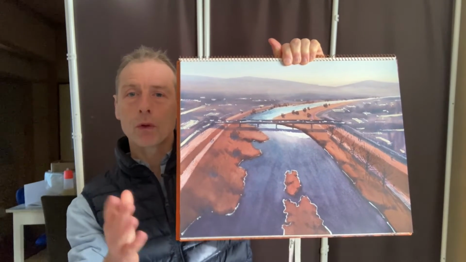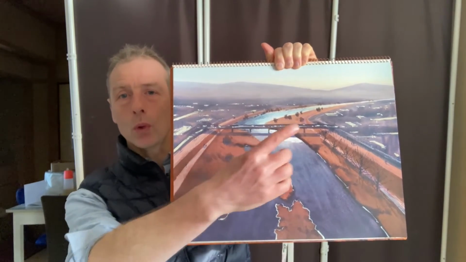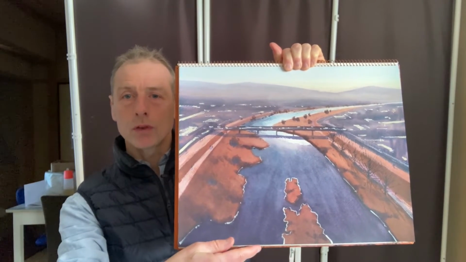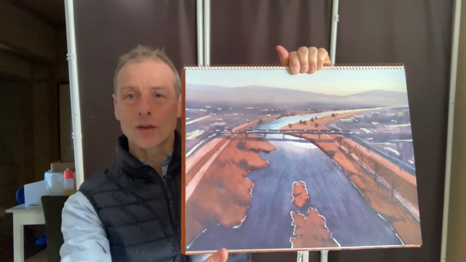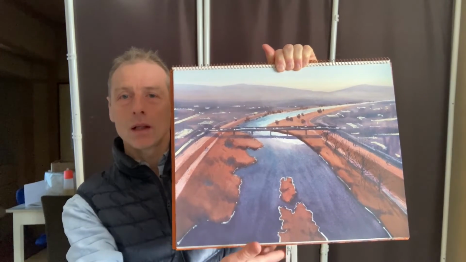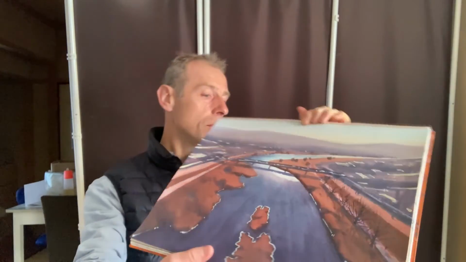There are a few things that I changed. For example, they've cut down nearly all the trees by the river, but I decided to add some. I do play around with things like that. So anyway, I'll put this somewhere safe, just a minute.